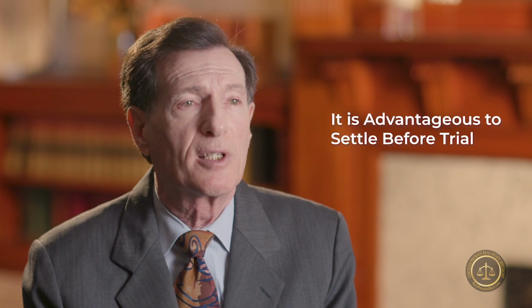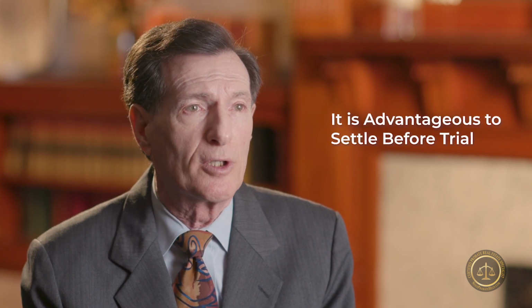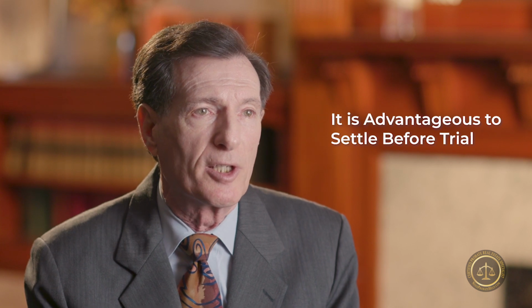There are advantages to settling for both parties. The advantages to the owner are that he gets back possession on a date certain without having to take the risk of going to trial. And also, if the settlement agreement is properly prepared, the tenant will be waiving any rights to what are called a stay of execution, which would extend their stay in the property after the date of the trial.